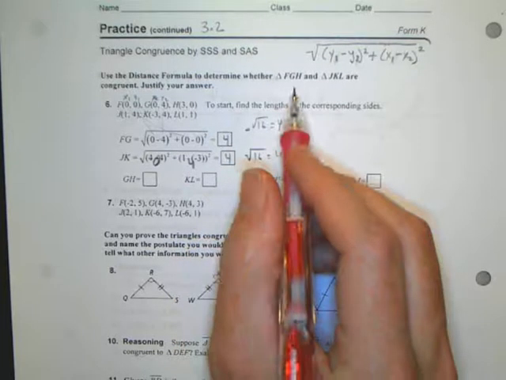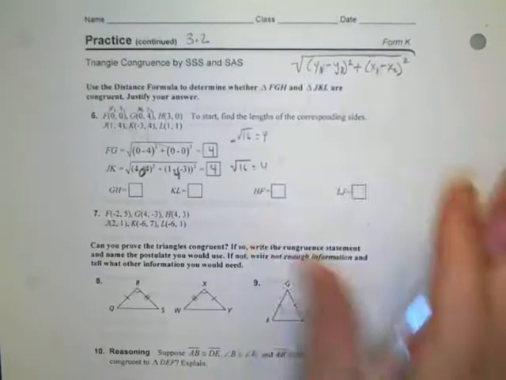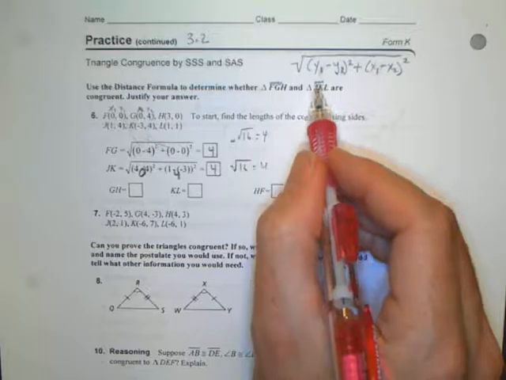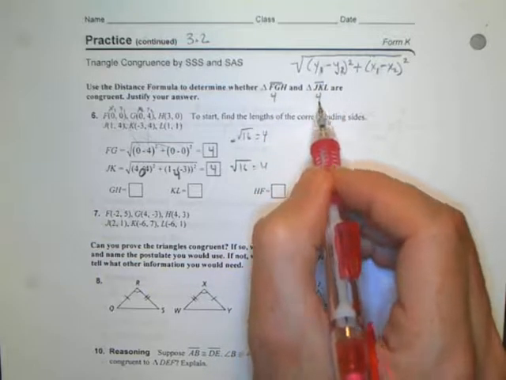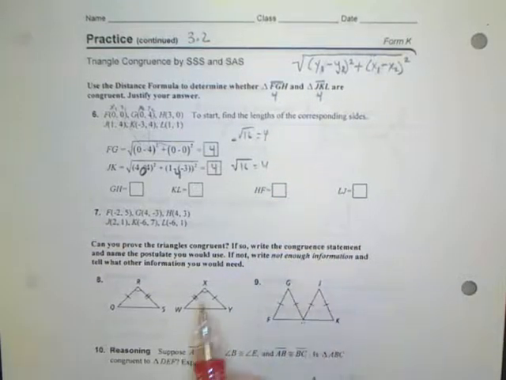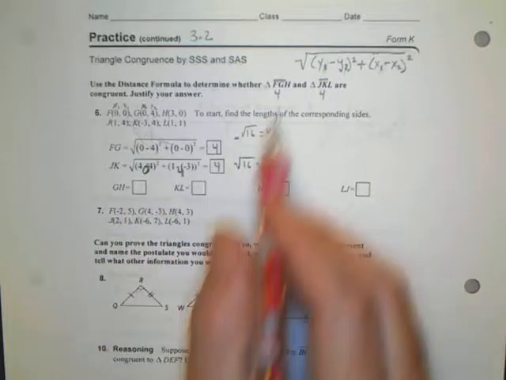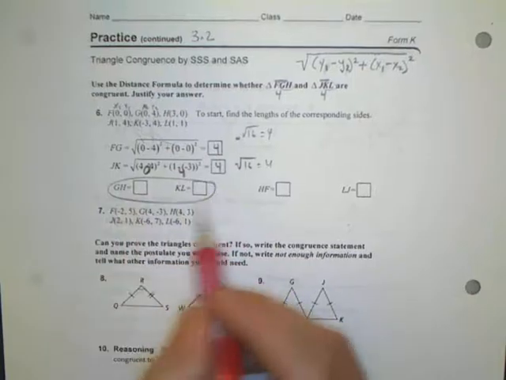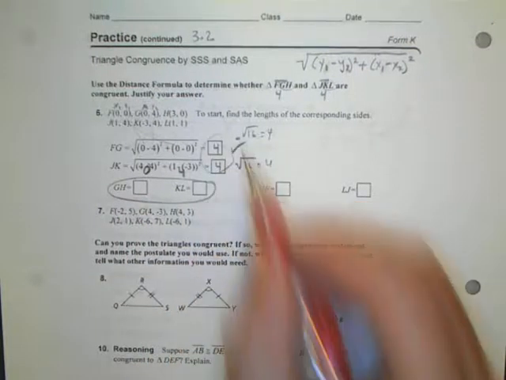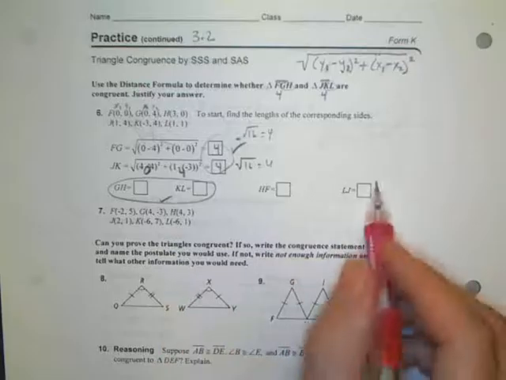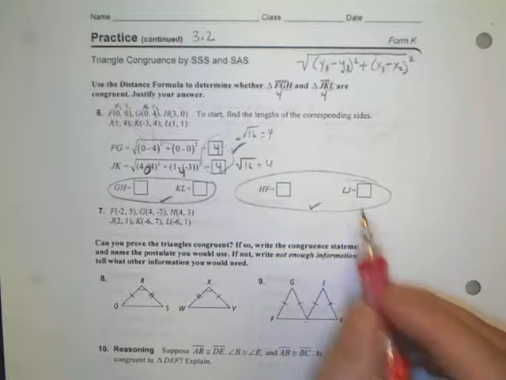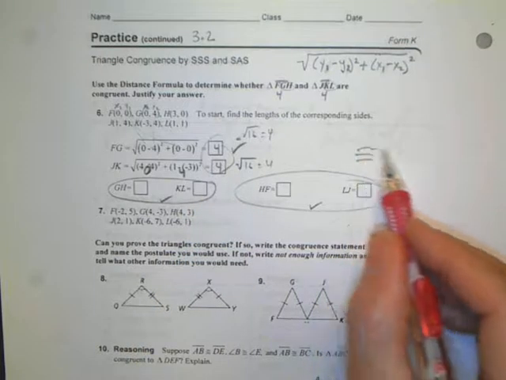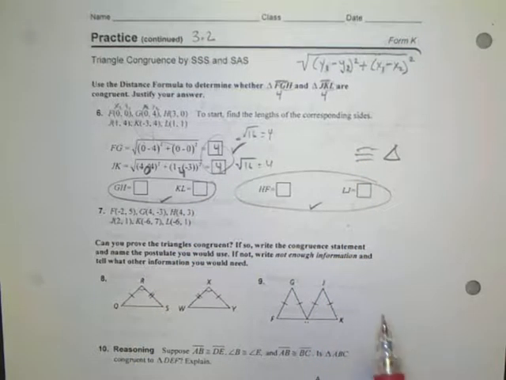So looking at my triangle up above, with the order that matters, FG, this length right here, and JK, this length here, are both equal to 4. What you're going to need to do to continue this is to do the distance formula for GH, which is the second segment, and KL. If those equal each other, then that's step 2. We know these are equal. We have one side equal. We want to see if the second side is equal, and then you'll do the same thing for the third side. If these match each other, and these, then you know that you'll have a congruent triangle, and you're good to go. That's what number 6 is going to be.